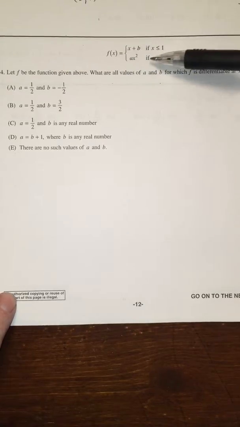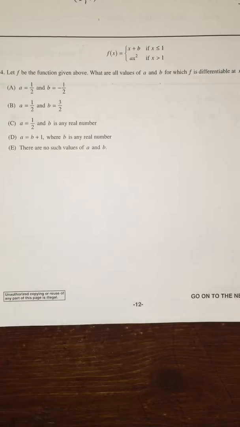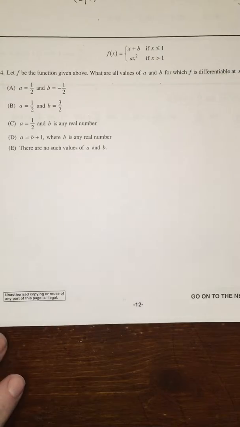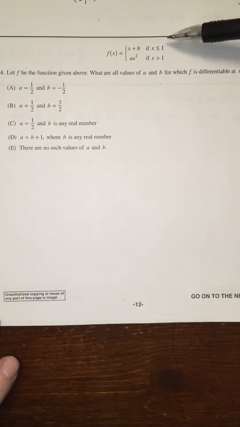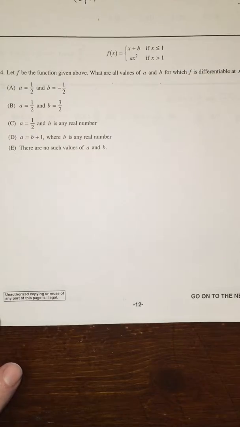Let f be this piecewise function that's given up here, and we want to know what are all values of a and b, which are constants here and here, for which f is differentiable at x equals 1. Notice that x equals 1 is where this piecewise function splits, or possibly splits.